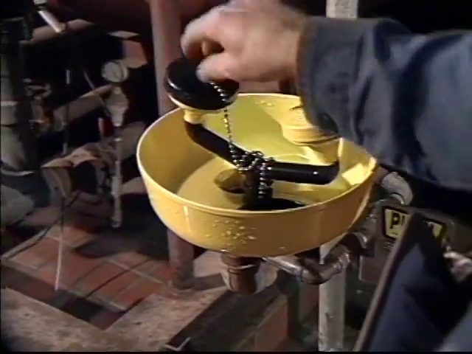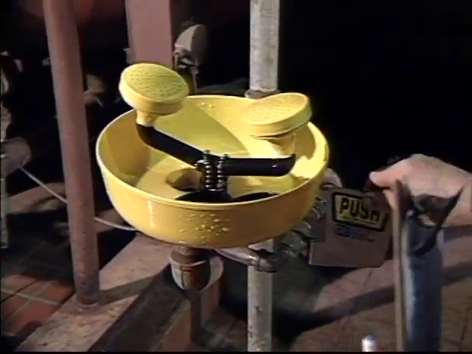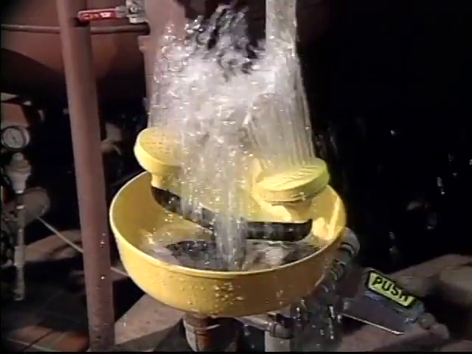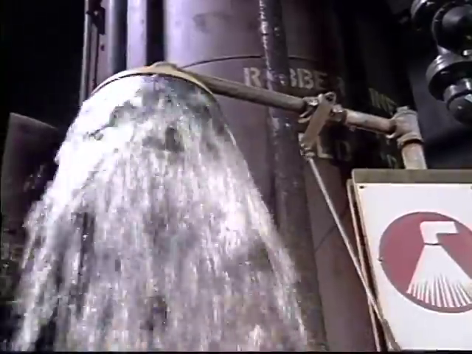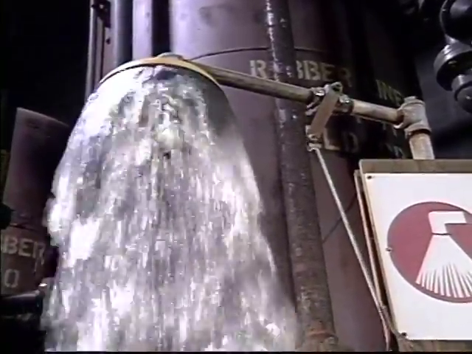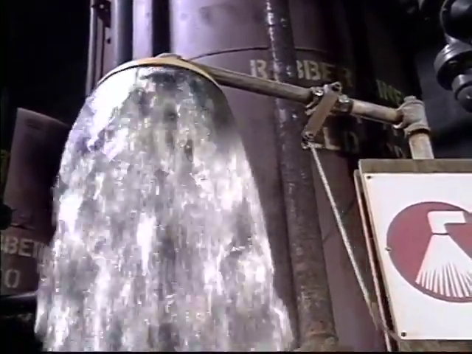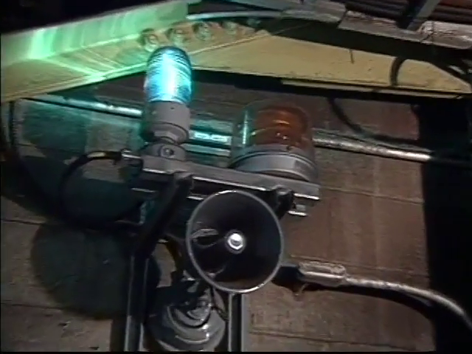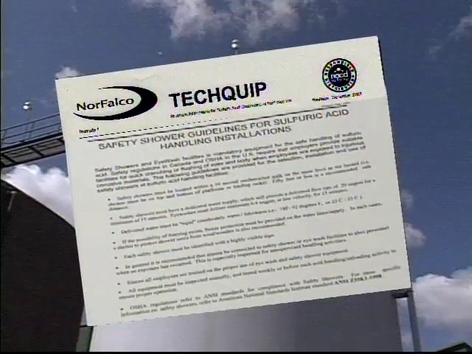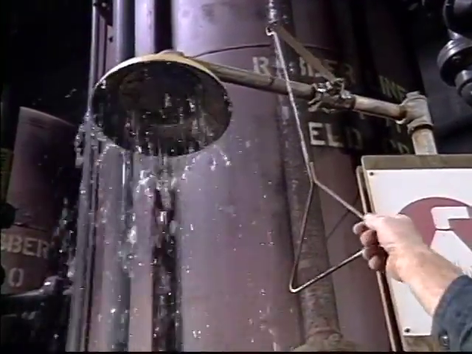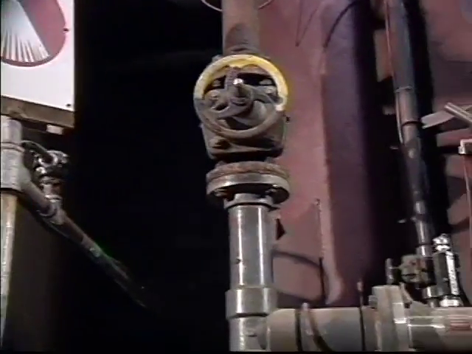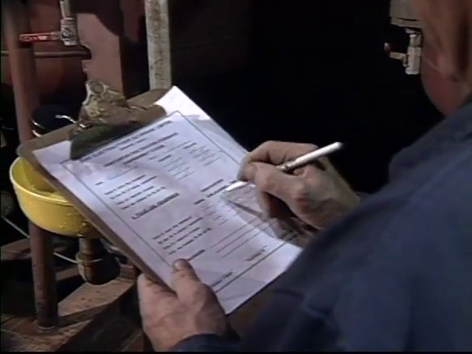Daily testing ensures correct operation and appropriate water temperature. Lukewarm water is necessary, as an accident victim will have to stay under the shower for at least 15 minutes. For more detailed information on proper shower design and flow rates, contact a Norfolco customer service representative. The alarm, triggered automatically by using the shower or eye wash, is a signal for coworkers to immediately offer assistance.